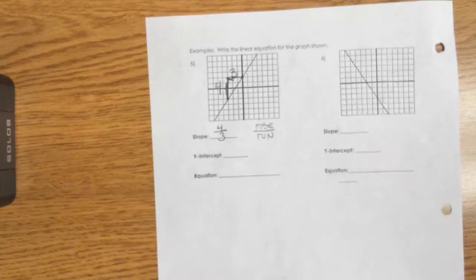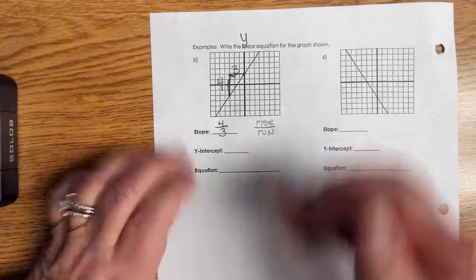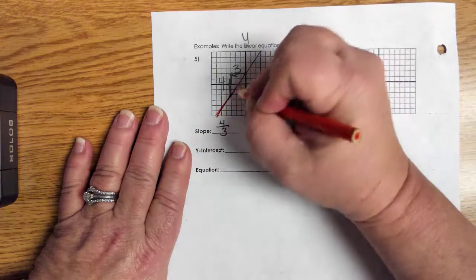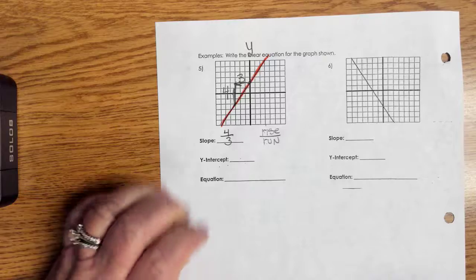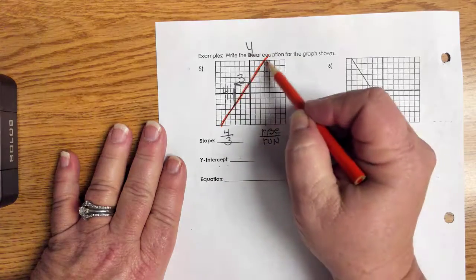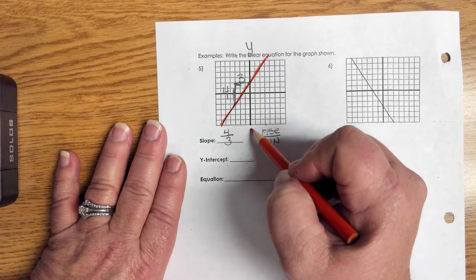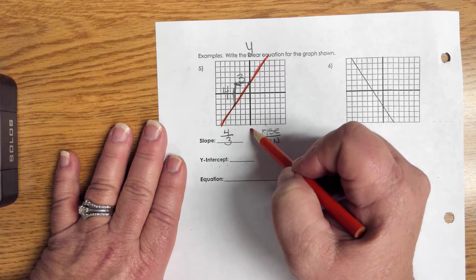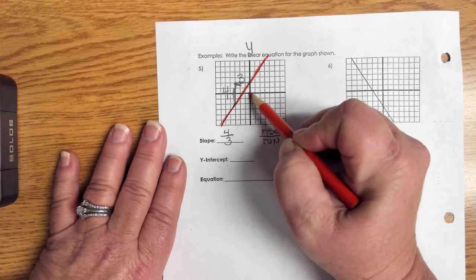All right, this is the Y-axis, correct? I've got a line that they've drawn, and they want to know what the equation of that line is. Where does this line cross the Y-axis? What is this point right here? 0, 0.